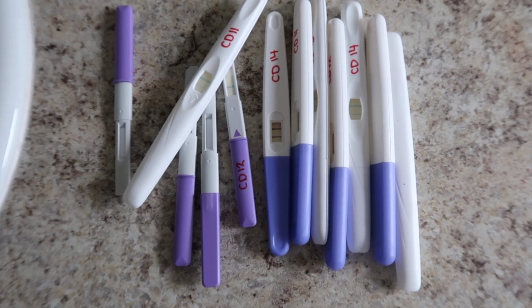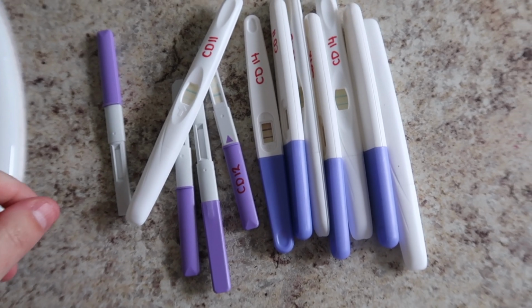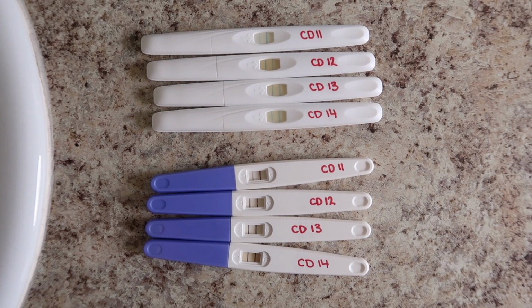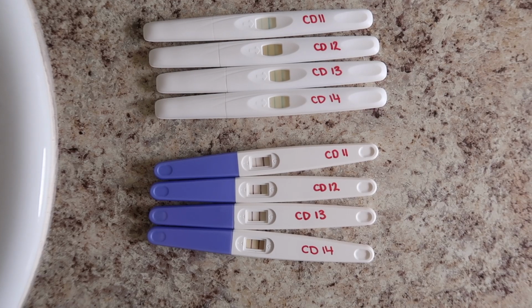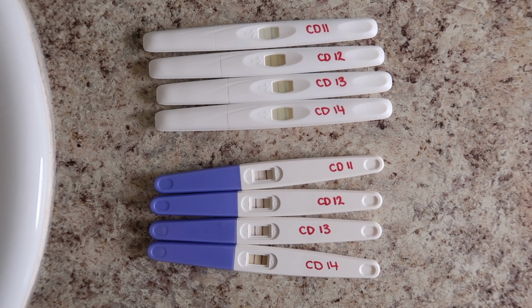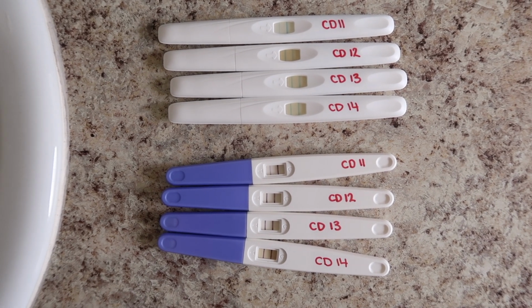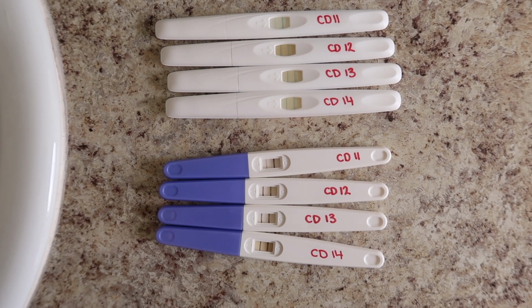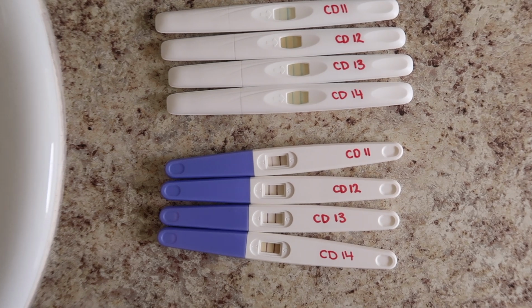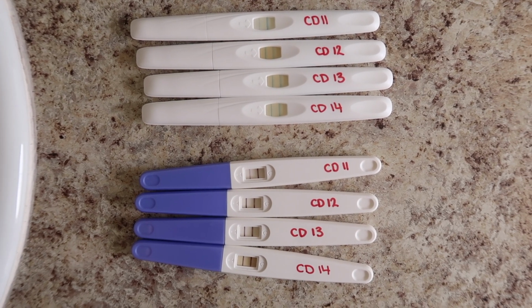Now I would just like to show you what it looks like with some other ovulation tests as well. These are two other brands that are really good. The top one is the Equate brand from Walmart, and the bottom one is the Walgreens brand. CD and then the number stands for cycle day. So we start off with cycle day 11, 12, 13, and then 14. And this cycle, I peaked on cycle day 12.